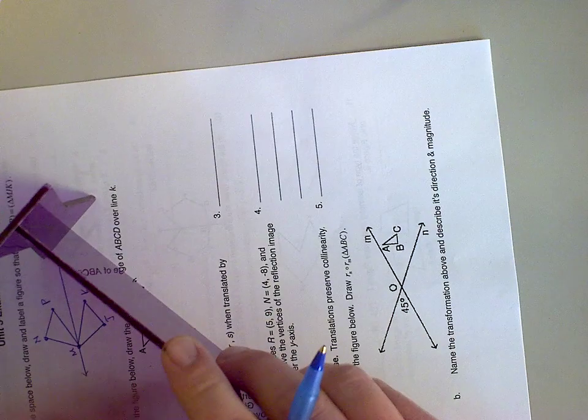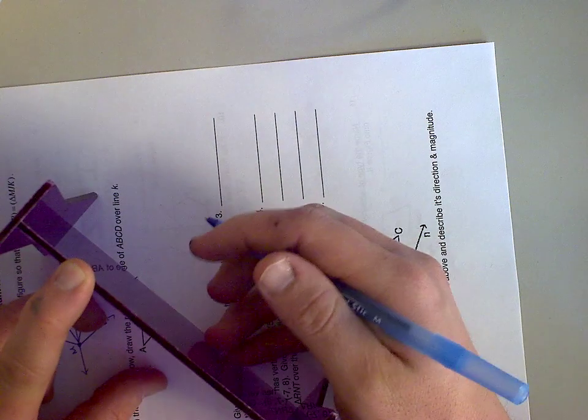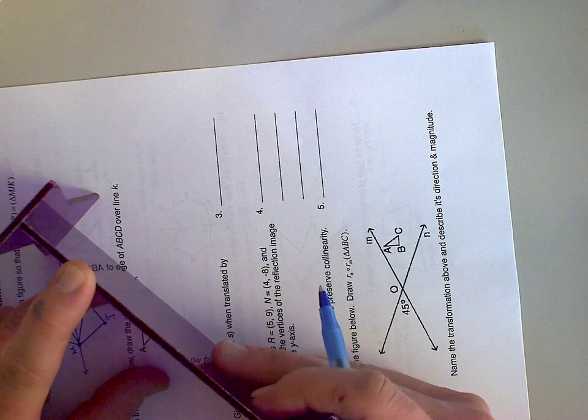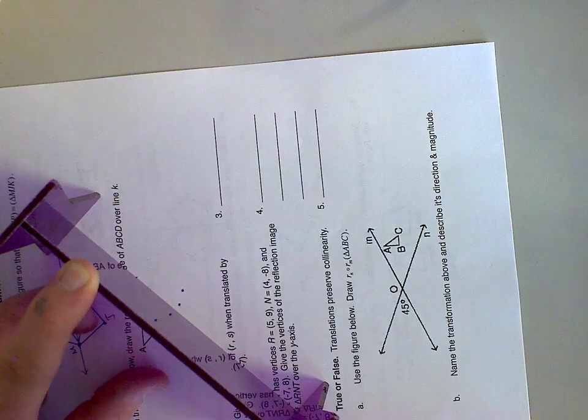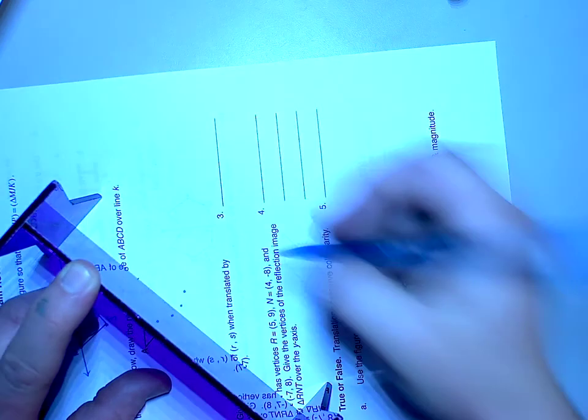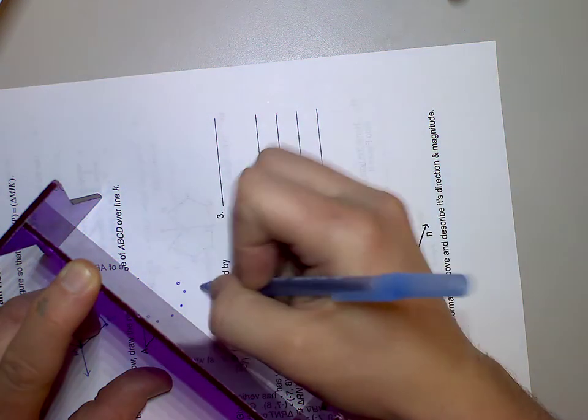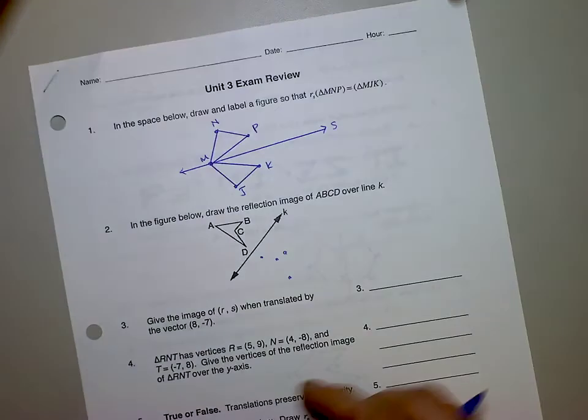Number 2, in the figure below, draw the reflection image of ABCD over line K. Obviously, you're just going to get your mirror out and reflect each point using the correct procedure that you were taught. And I'll do my best to do that right here. I'm going to turn the light on, actually, so I can see.